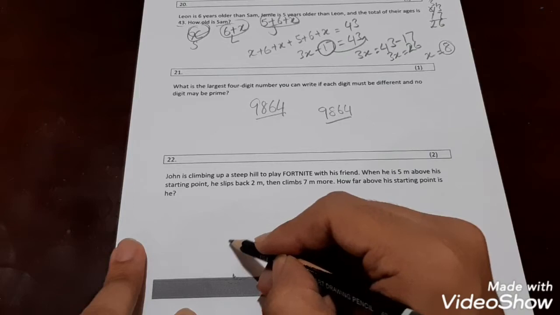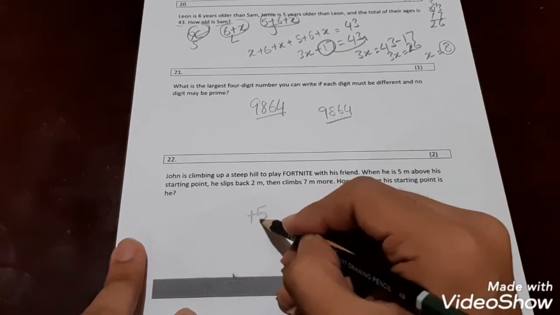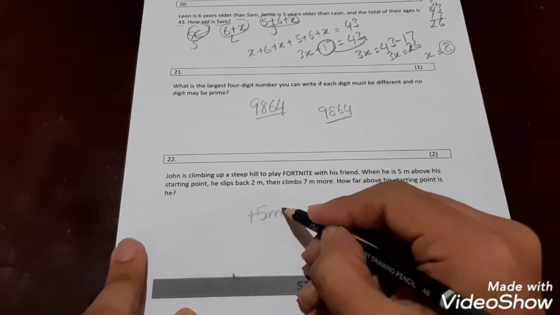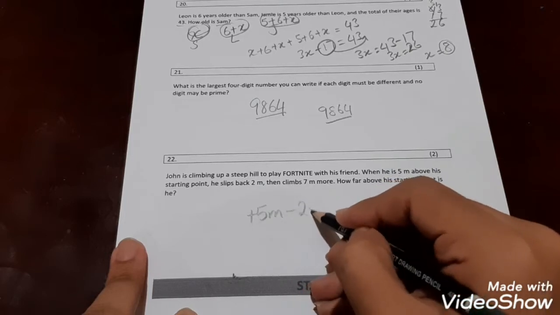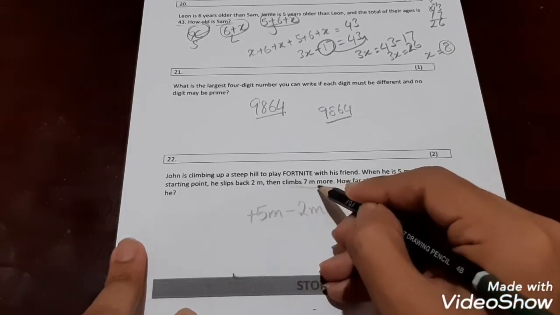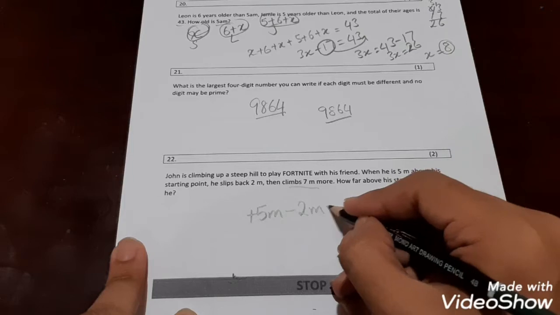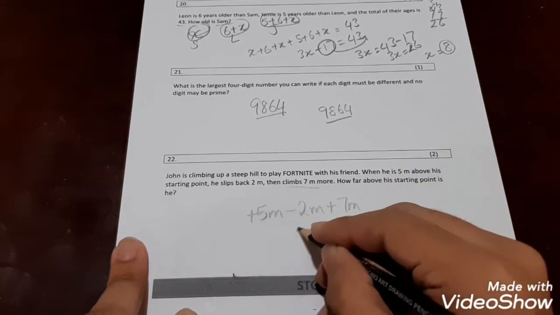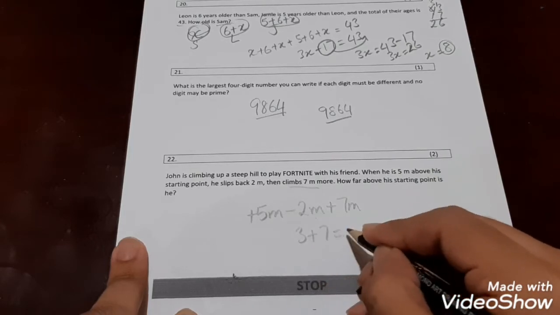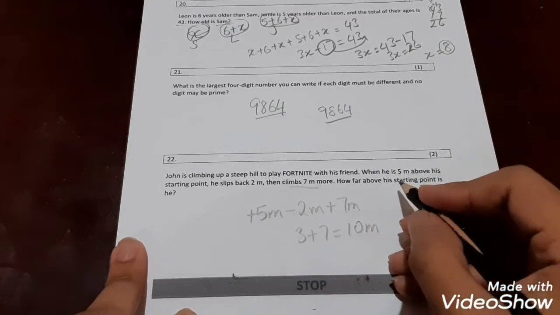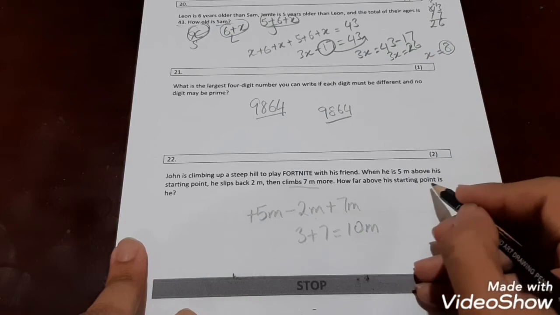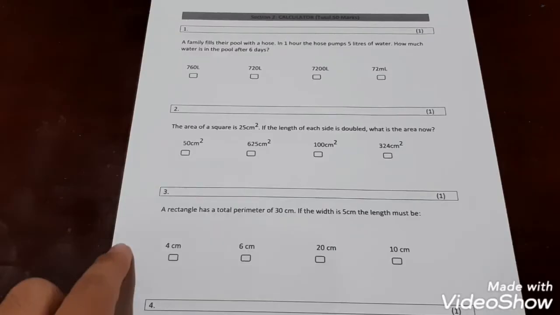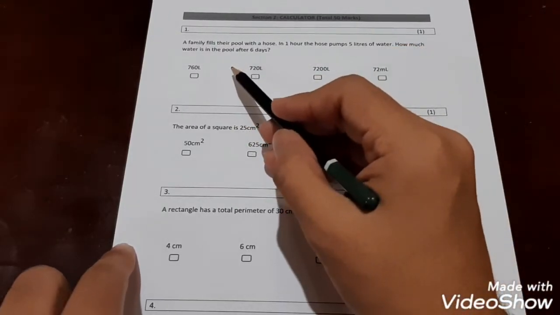So first he climbed up plus 5 meters, then he slipped back 2 meters, minus 2 meters, then he again climbs 7 meters more, plus 7. 5 minus 2 is 3. 3 plus 7 will be 10 meters. So he is 10 meters above his starting point. So this is section 2 of the examination.